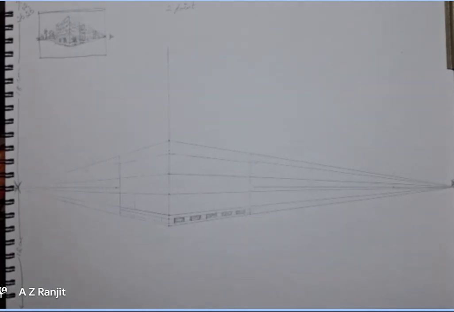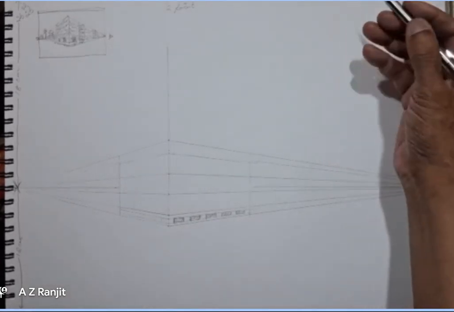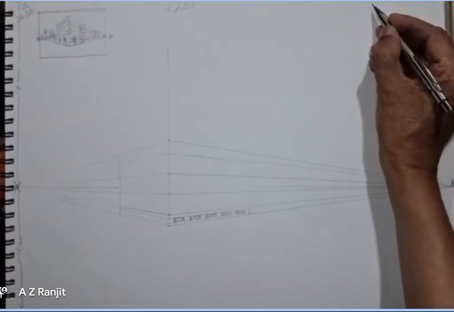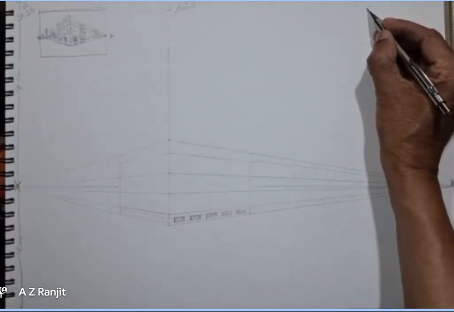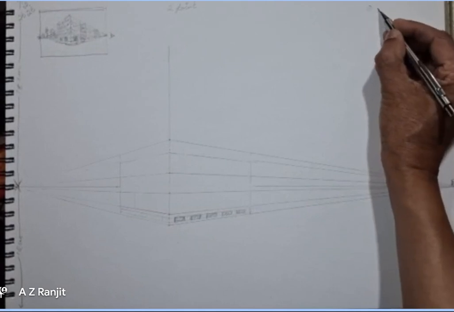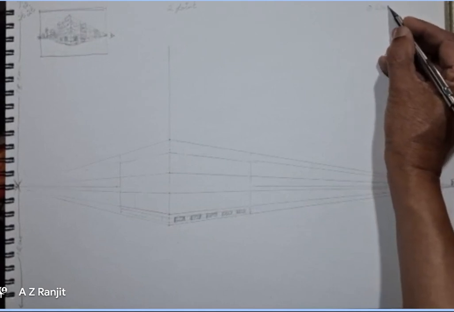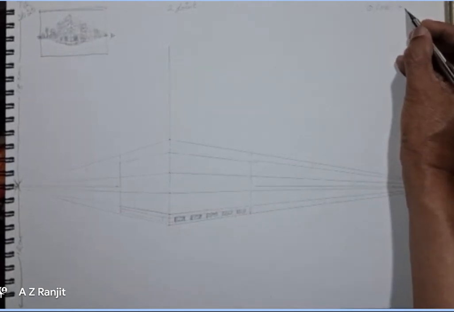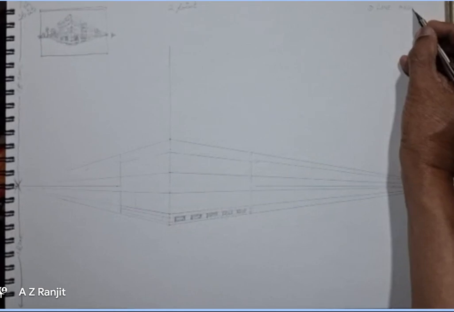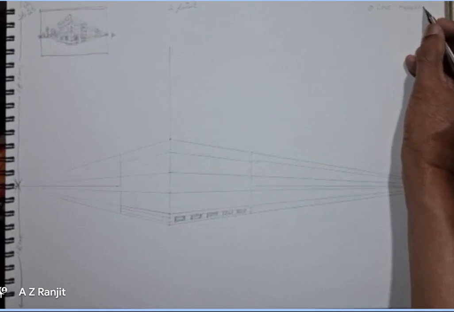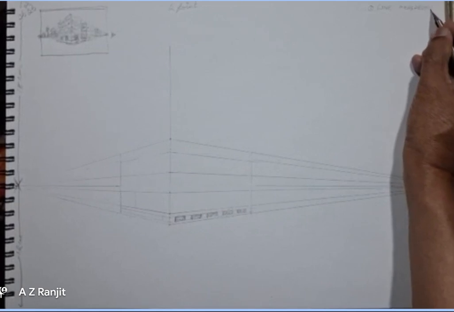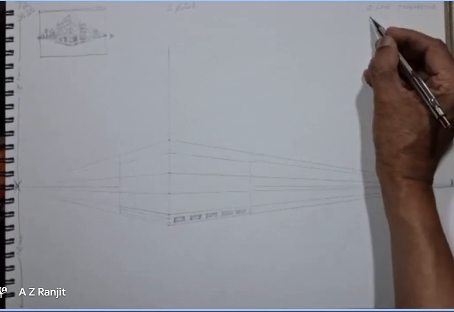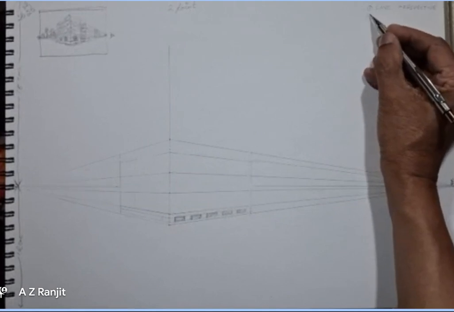Okay. So we spoke about 3 levels of perspective. One is line perspective. Yes. Other is? What are the other things? There are 2 more, right? Line perspective.